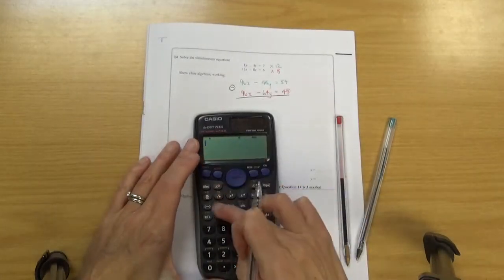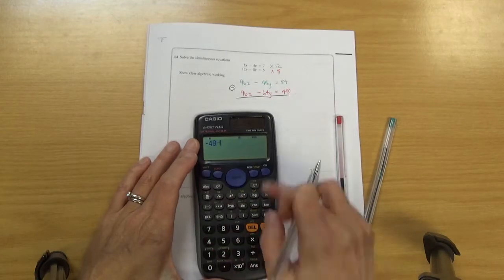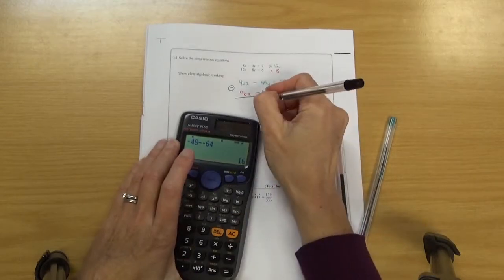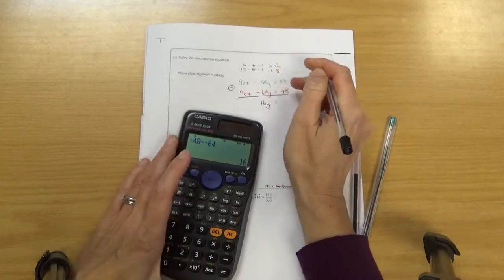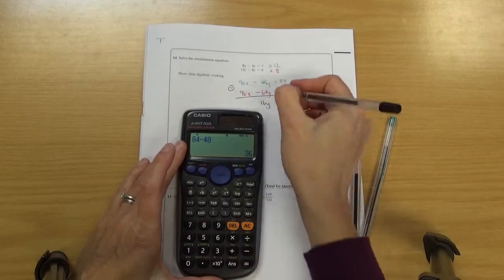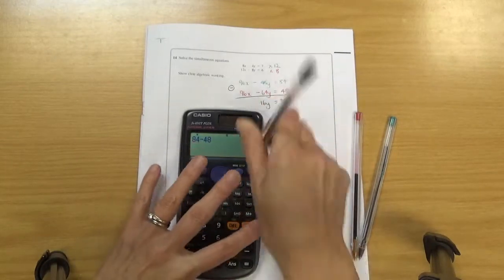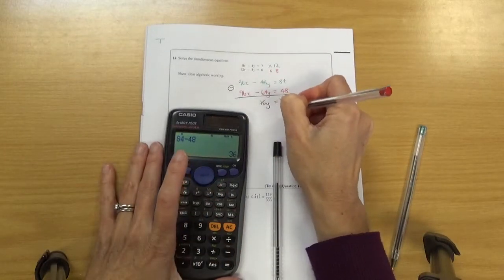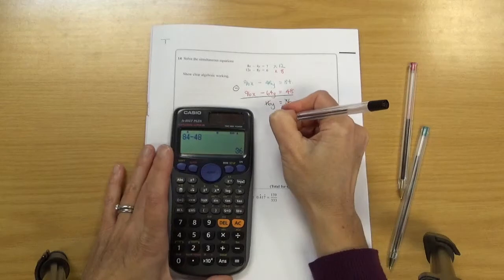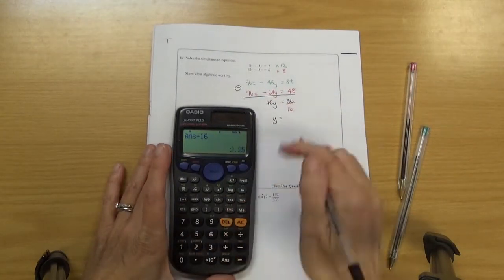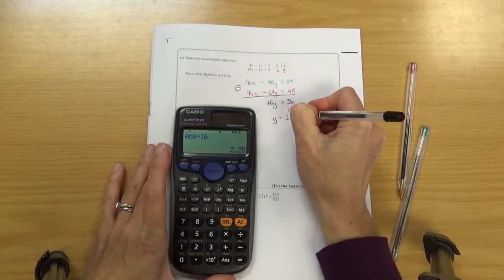So at the top I've got negative 48 and I'm going to subtract the bottom, which is negative 64. That's 16y. 84 subtract 48 is 36. Opposite of multiply by 16 is to divide by 16. So y equals 2.25.